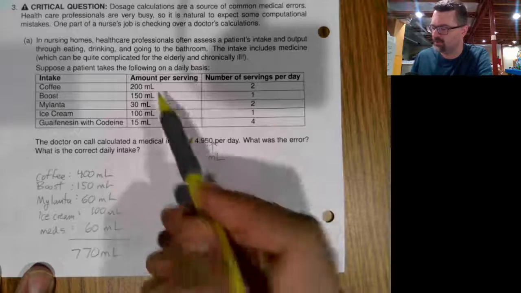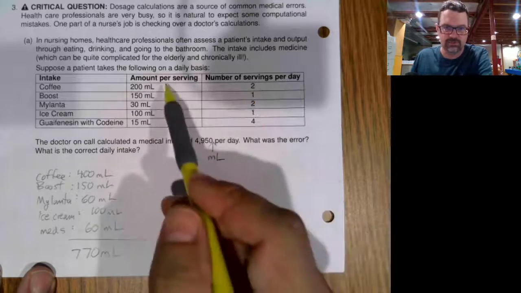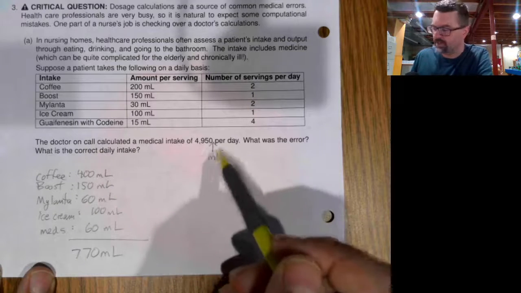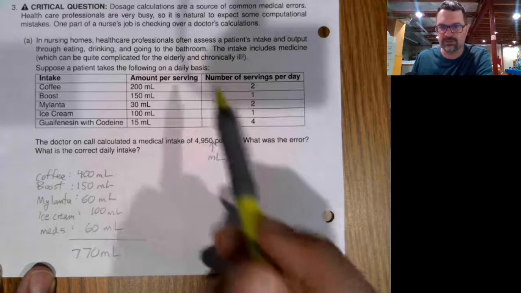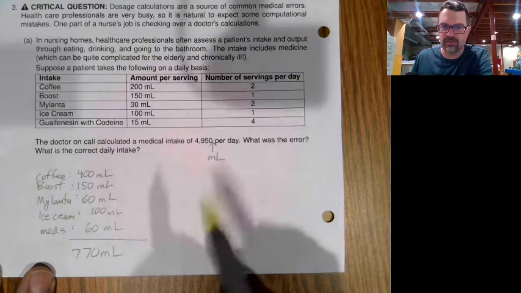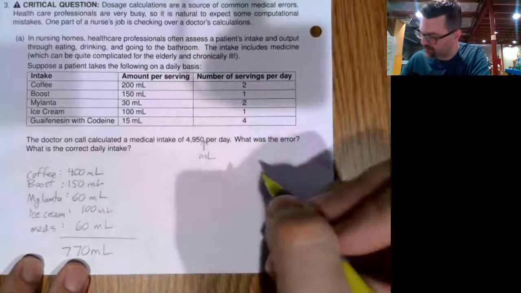Well, you can see what we did was we multiplied across in the rows. We did 2 of those and 1 of those and 2 of those, etc., etc. 4950 could come from doing that incorrectly. Ultimately, we know we need to multiply across the rows and then we need to add. But what if you did that in the wrong order? If you just added these all up, right?